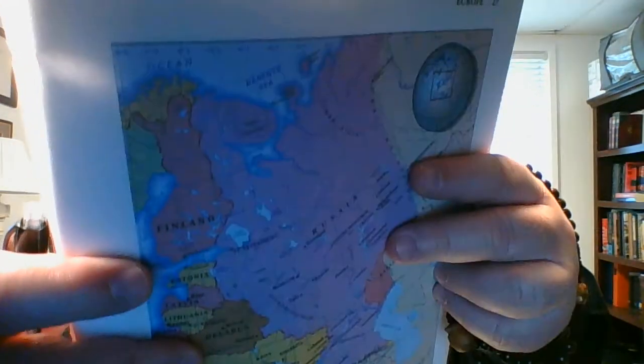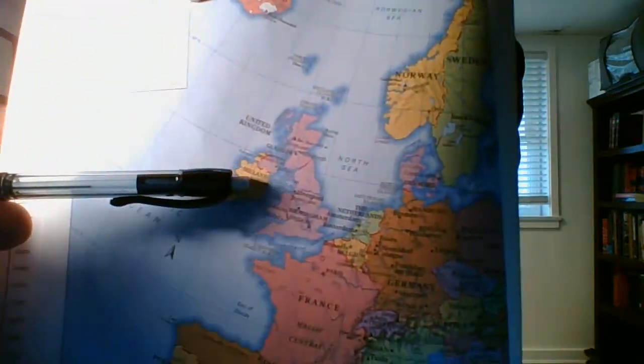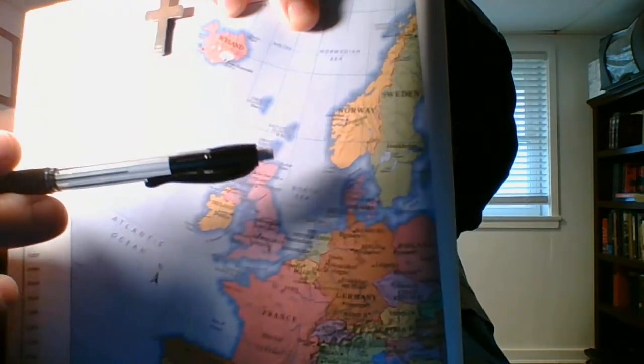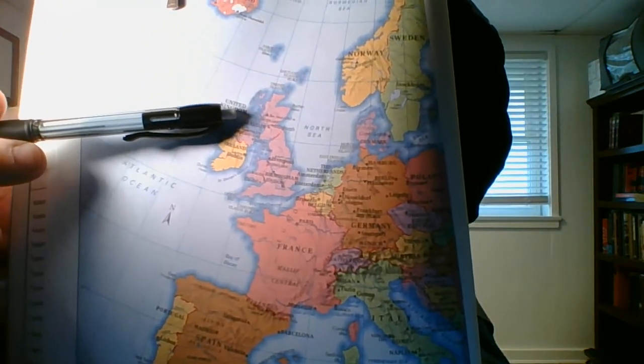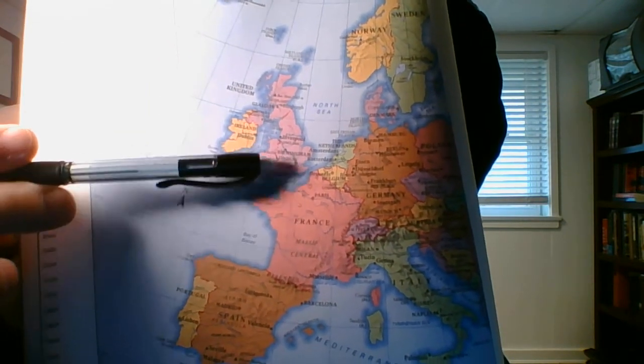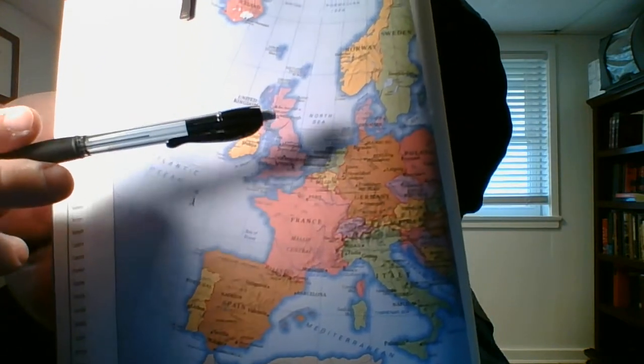So now he traveled, as we'll see. Notice, okay, Scotland. Here's England. Ireland, and Scotland is up here. See Edinburgh, Glasgow. Here's England, and then here's France. As we'll see, he traveled to France at one point, but Scotland's up here.